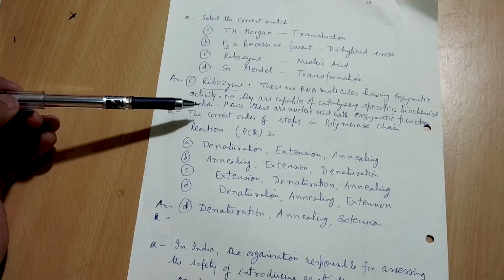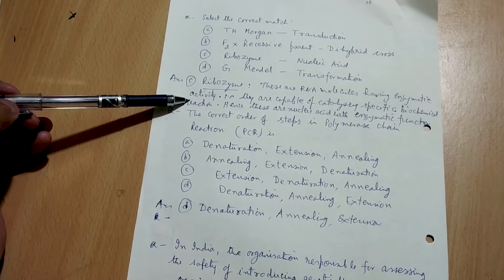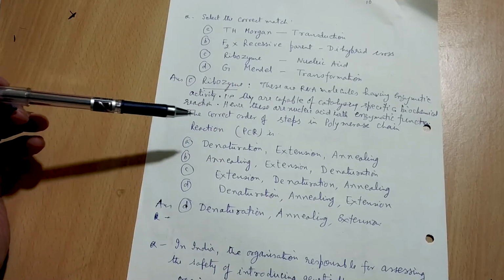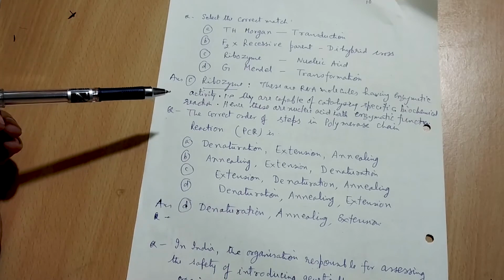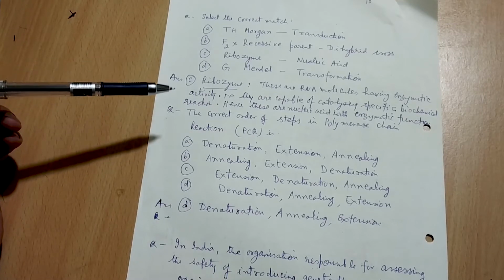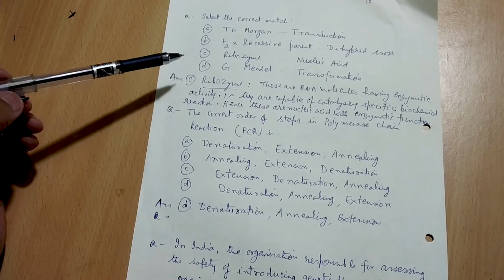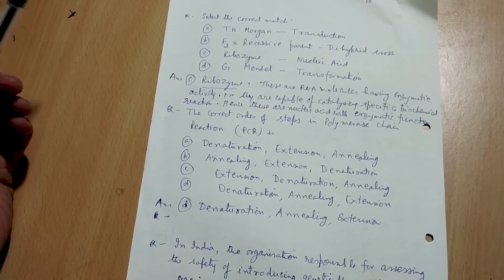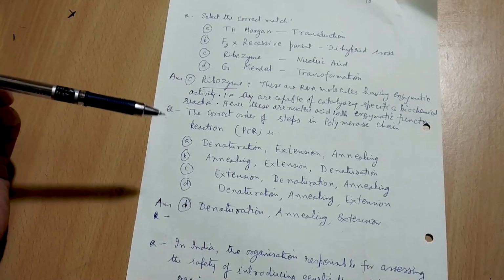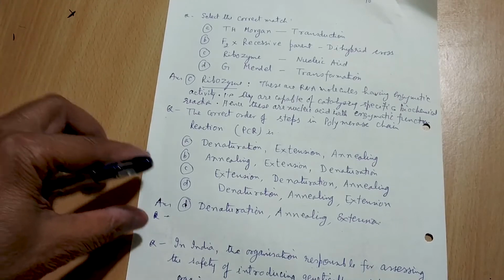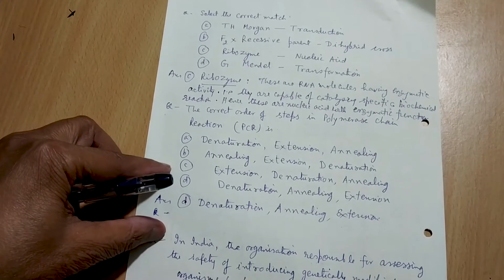These are the RNA molecules having enzymatic activity, that is, they are capable of catalyzing specific biochemical reactions. Hence, these are nucleic acids with enzymatic functions. So, ribozymes are what? They are nucleic acids with enzymatic function. They can play the role of an enzyme also.